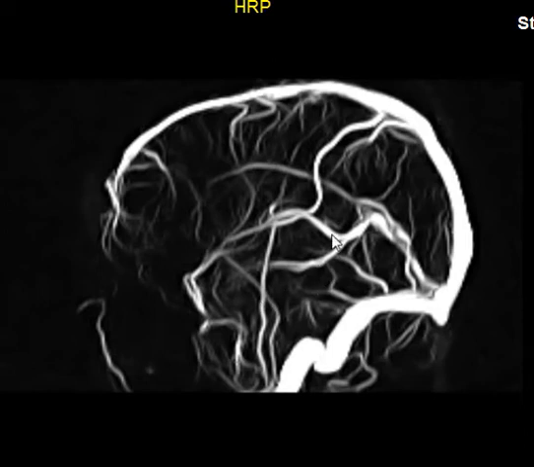What are these deep veins? The internal cerebral vein and the basal vein of Rosenthal. These two veins meet to form the vein of Galen. This tiny segment, from here to here, is the vein of Galen.